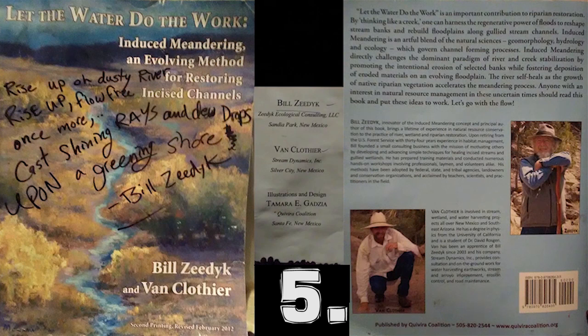7. After installation is complete, return to the site periodically for maintenance. Fill any developing cracks or holes with fresh sod clumps until a healthy mat of vegetation is successfully established and no new cracks or holes develop.